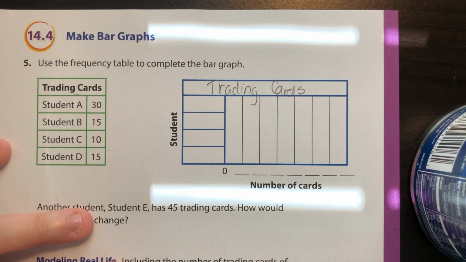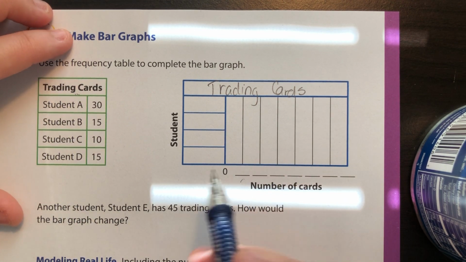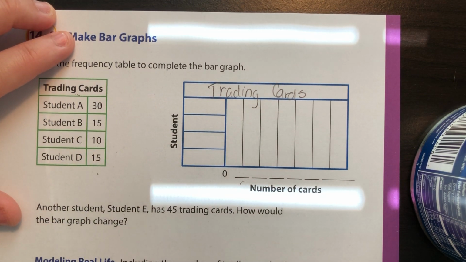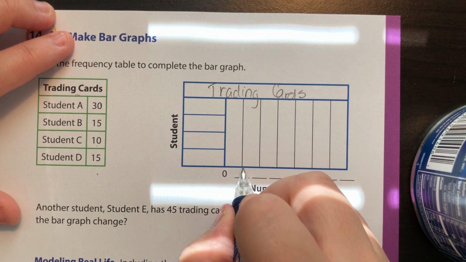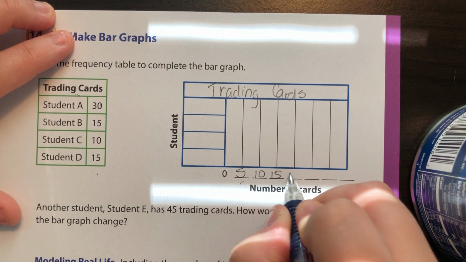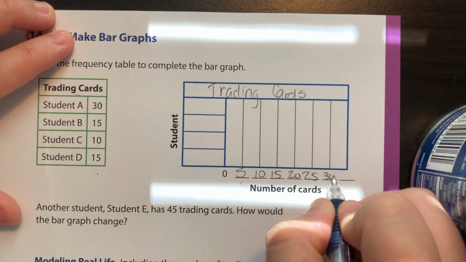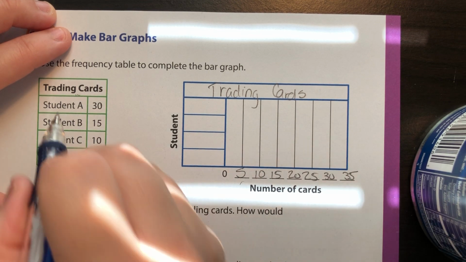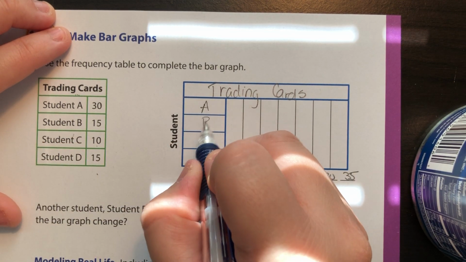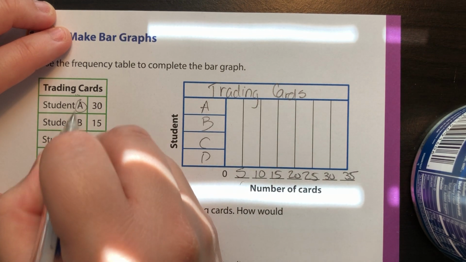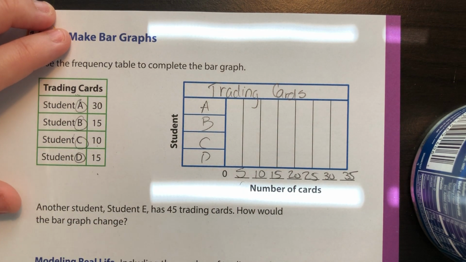Then you need to figure out the scale on the bottom. All these numbers seem to be going up by 5, so I'm going to be doing 5, 10, 15, 20, 25, 30, and 35. The students are just going by letter, so A, B, C, D. This is where I took that from. And now I have to draw the bar.